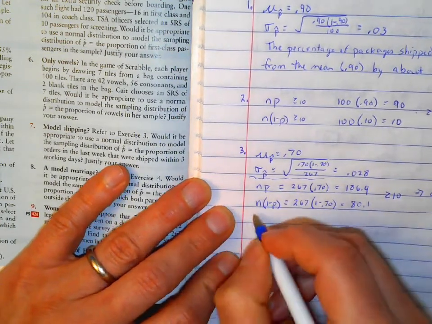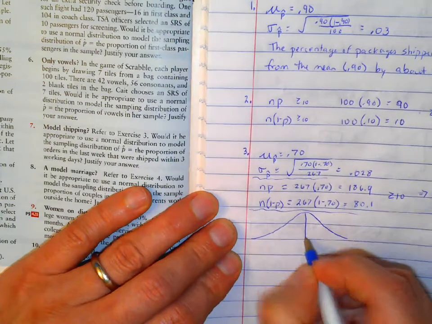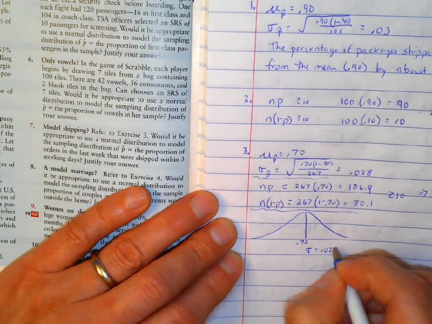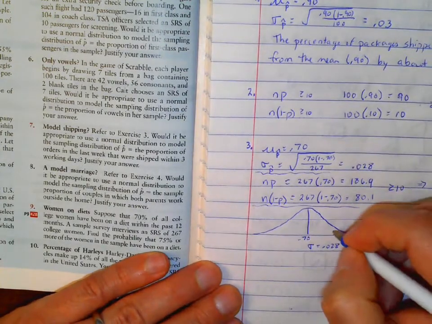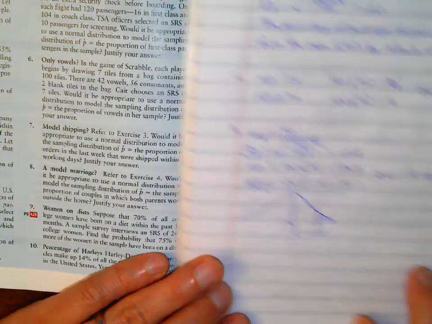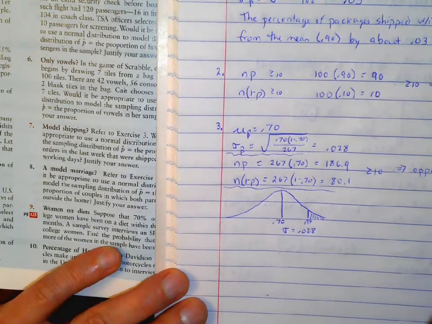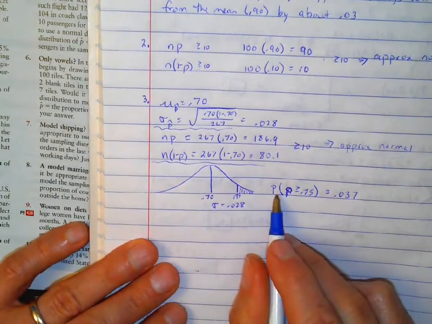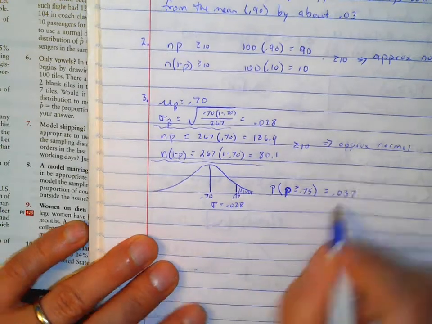My center's at 0.70, it has a standard deviation of 0.028, and I want the probability that I get 75% or more. So you go to Desmos, your normal distribution there, and find that probability. The probability that my proportion is greater than 75% is about 3.7%.